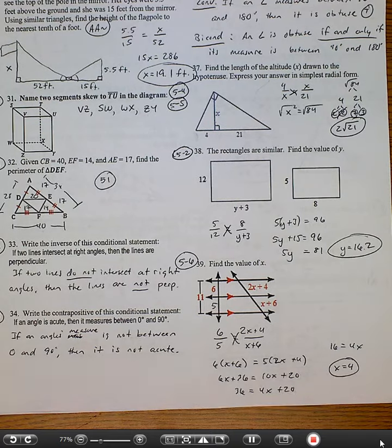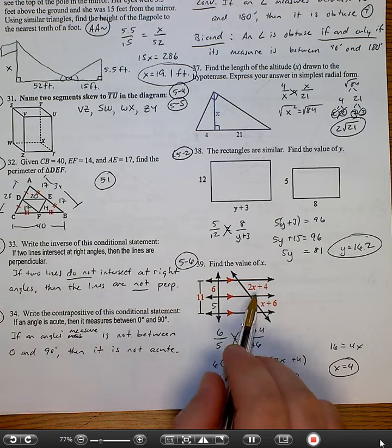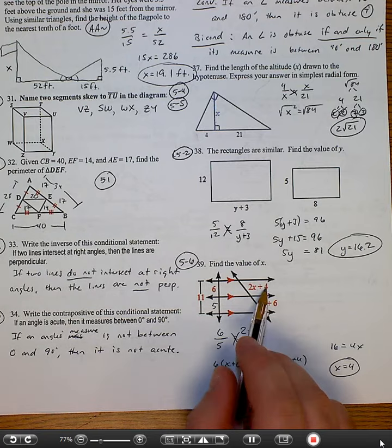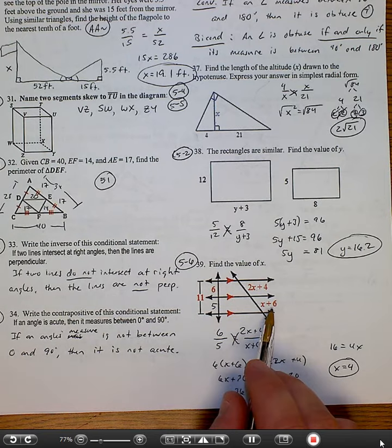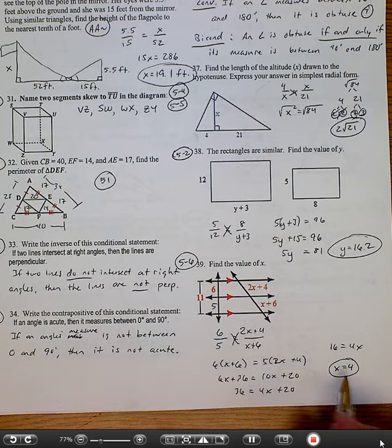Okay. You could put that in to check it to make sure. That's going to be 12, that's going to be 10, 12 over 10 does reduce to 6 over 5. So 4 is my answer for that. Next video we'll do the last page.